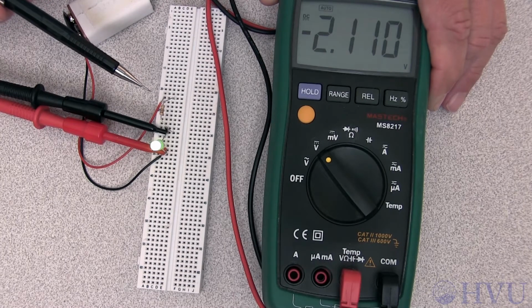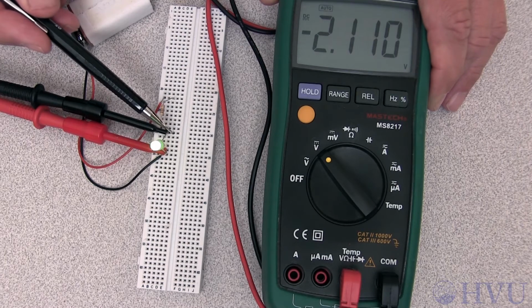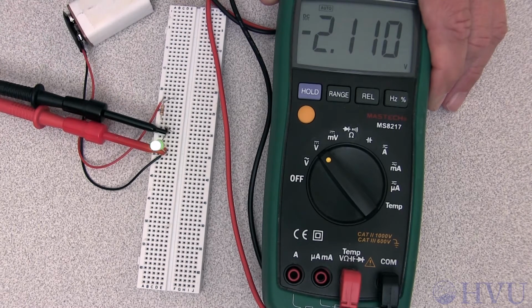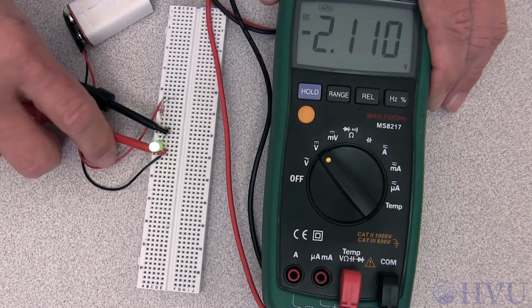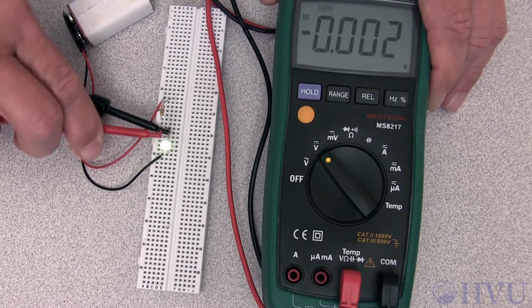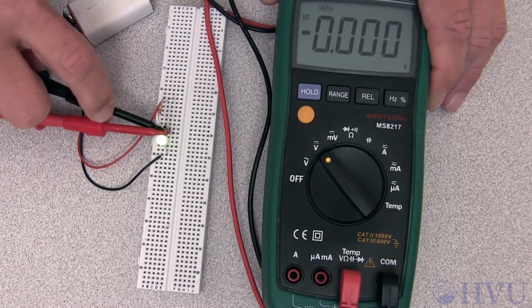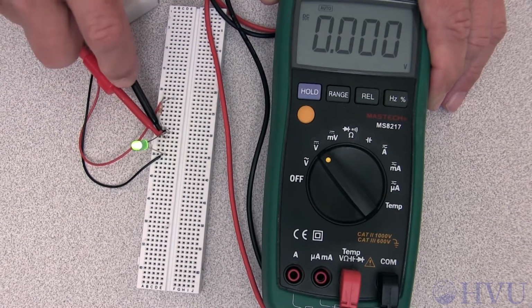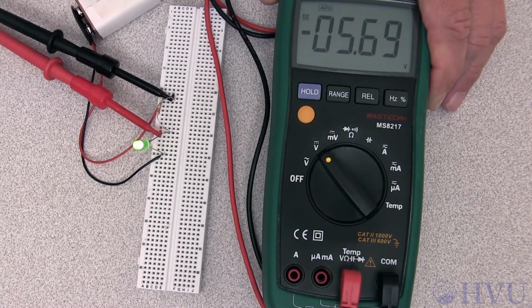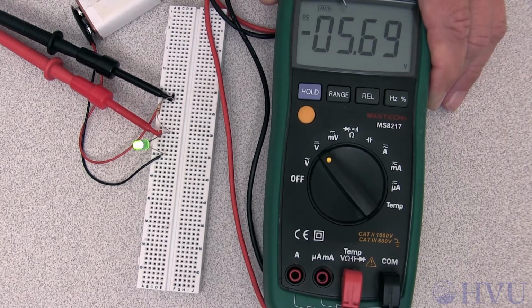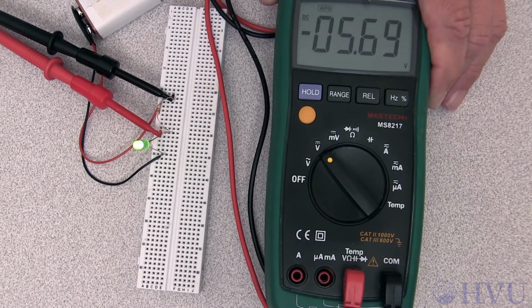V2. Our assumed voltage polarity from the earlier slide is that the terminal connected to the diode is at the higher voltage. Connecting the volt-ohm lead to that terminal and the COM lead to the positive terminal of the battery results in a measured voltage of about negative 5.7 volts.